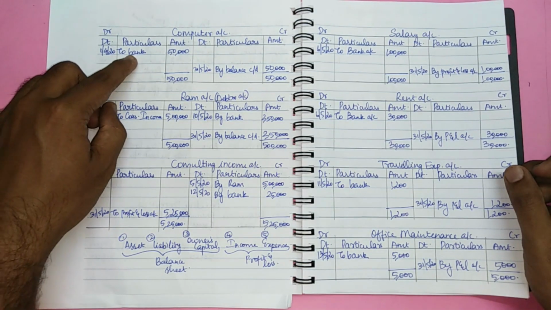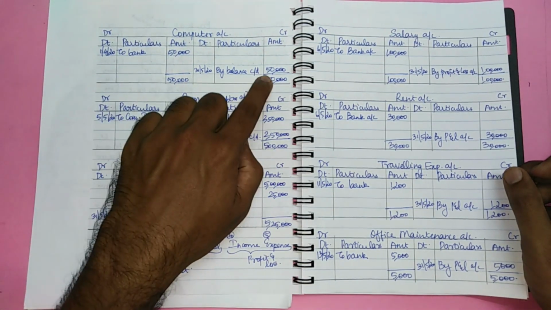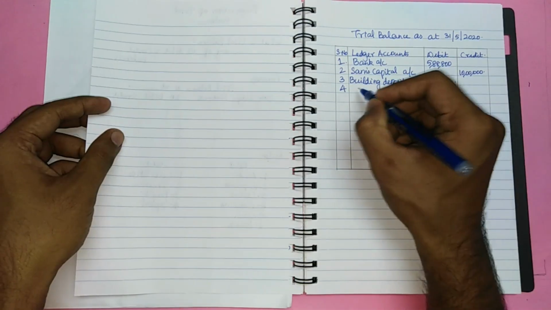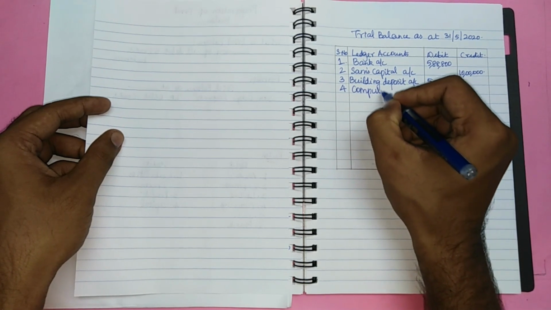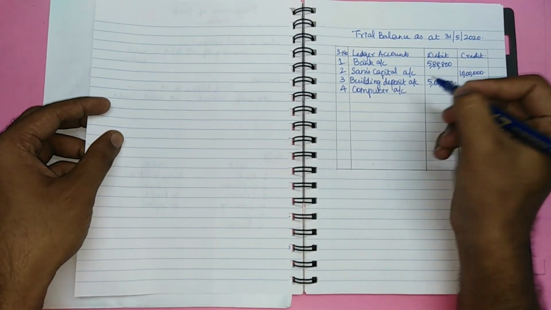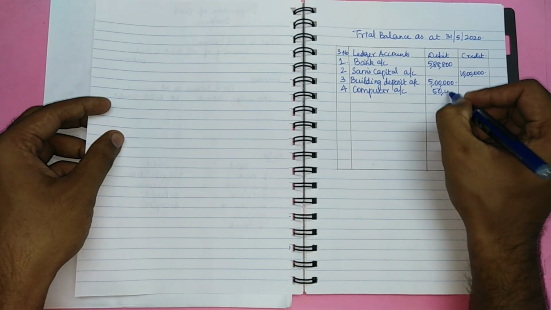The next one is computer account. We have a balance of rupees 50,000. Since it is an asset account, it needs to be placed in the debit side. 4, computer account debit side 50,000.